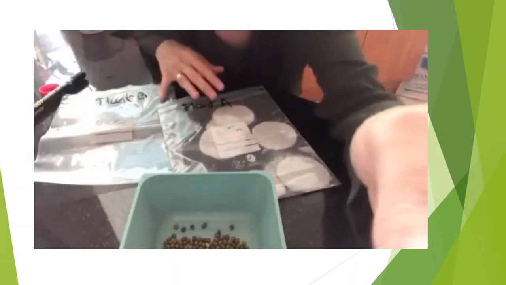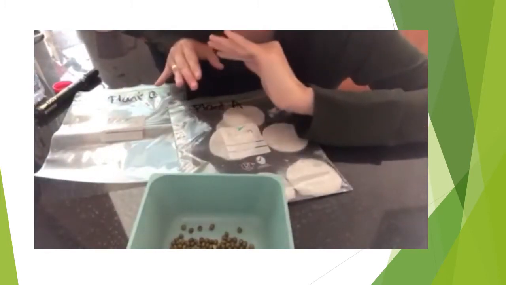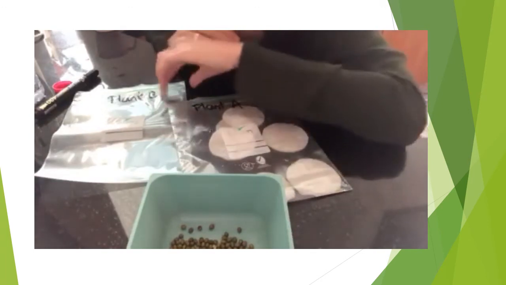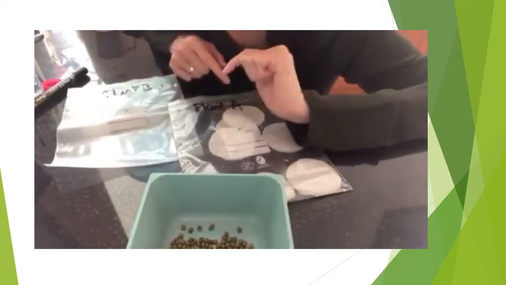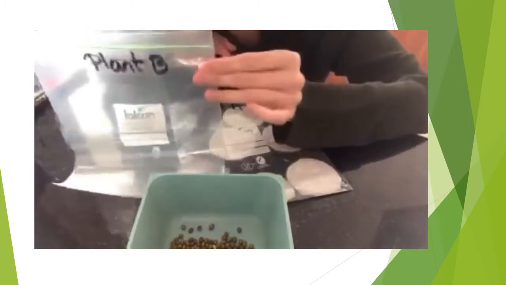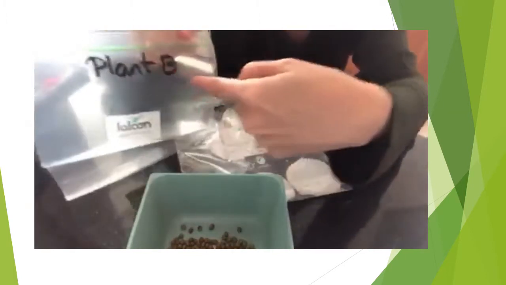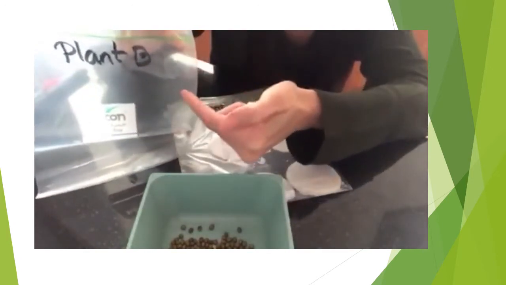Hi K2A friends! Today we're going to do an experiment, and this experiment is called germinating seeds in a bag. So we're going to plant a seed inside a bag. What are the things that you need to prepare for this experiment? Number one is a zip bag for plant A and plant B. Don't forget to label your zip bag.